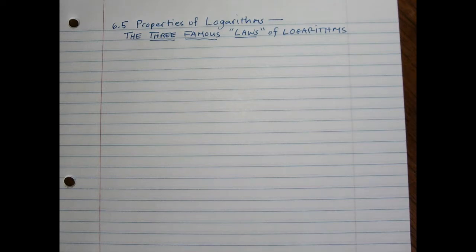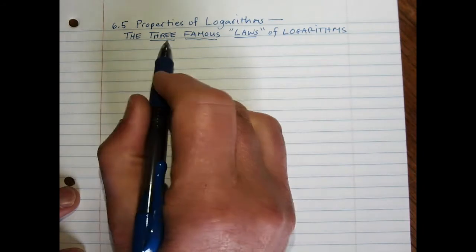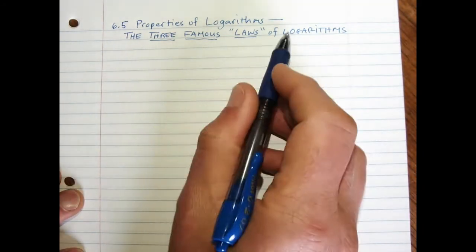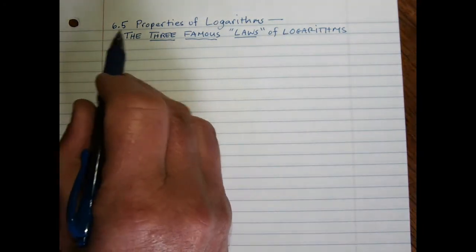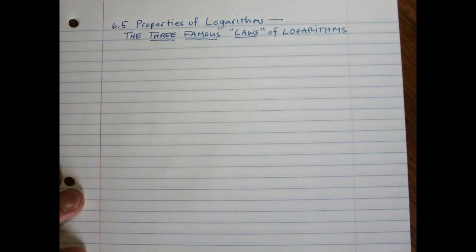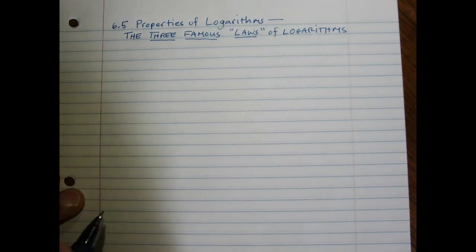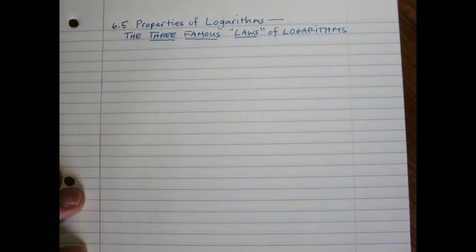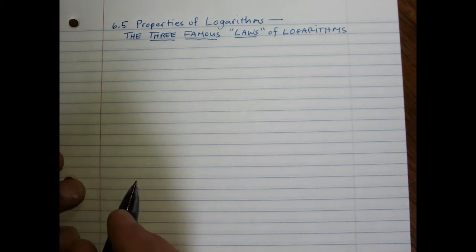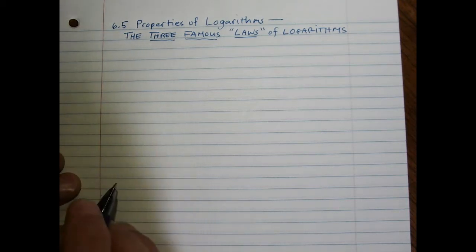In this video, we're going to derive and discuss the three famous laws of logarithms, which are the main concern of section 6.5, properties of logarithms. We're not going to do any problems in this video. We'll do problems in the next one. So if you just want to get right to the exercises, you can jump ahead. But for now, let's try to understand what these laws mean, where they come from.